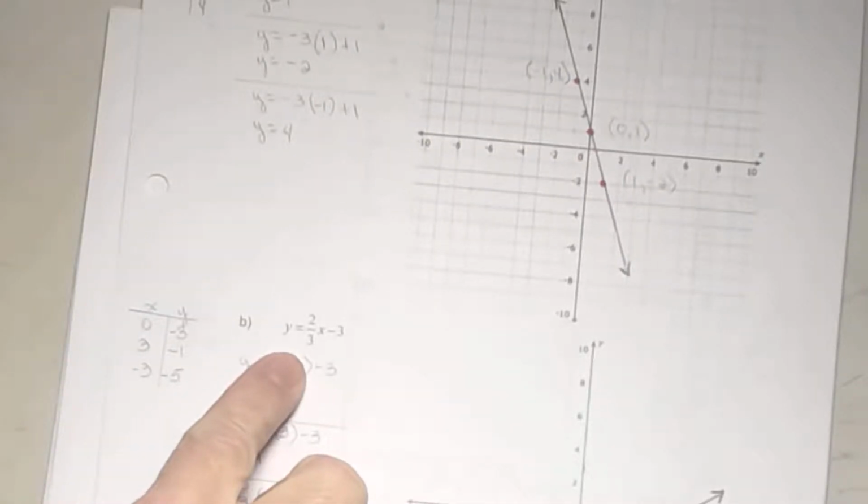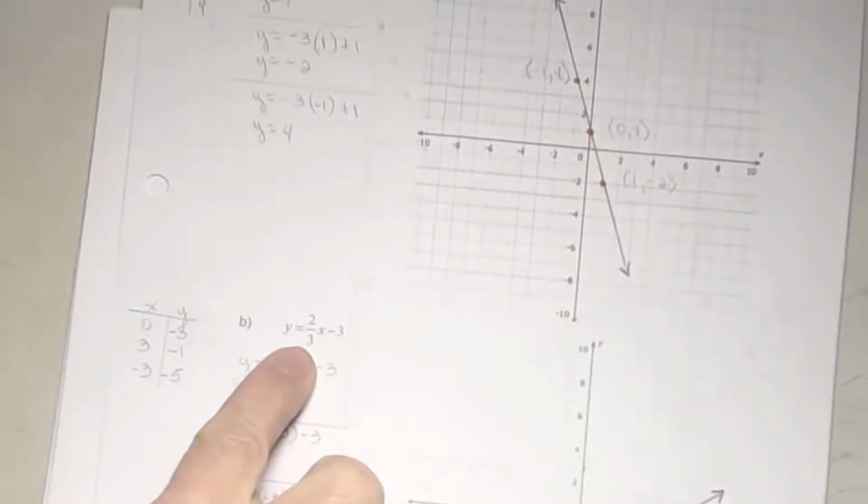So whenever you get y by itself, that's called the slope-intercept form. Y equals mx plus b. All right, I have y equals 2/3 x minus 3, right? Since y is by itself, this is in what form? What's this form called? Slope-intercept form. Now let's see why it's called slope-intercept form.